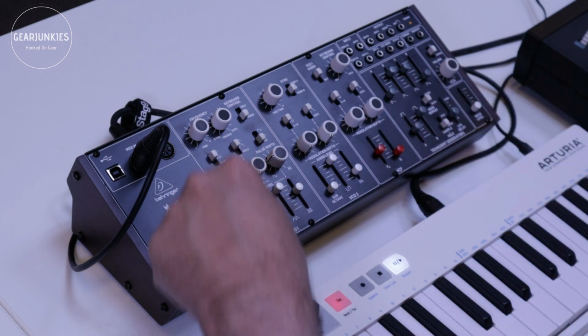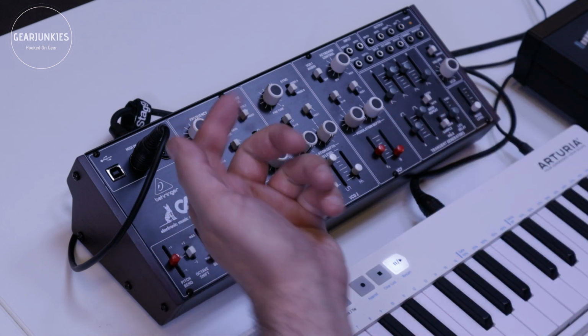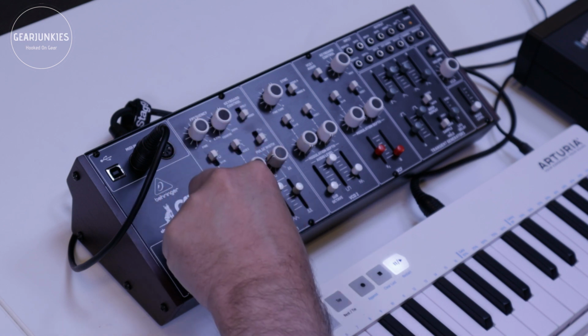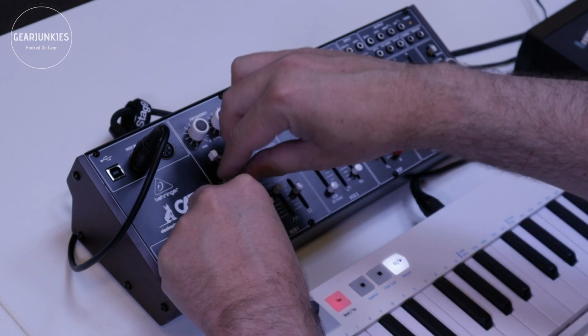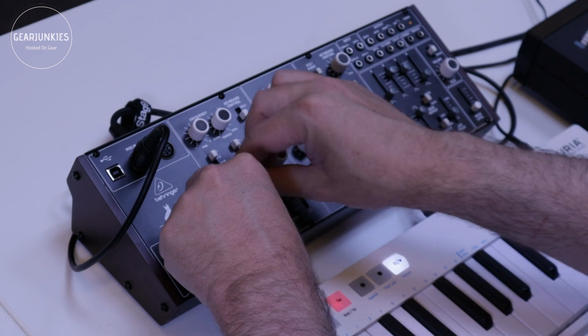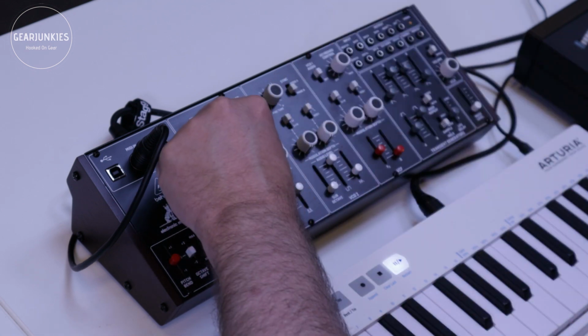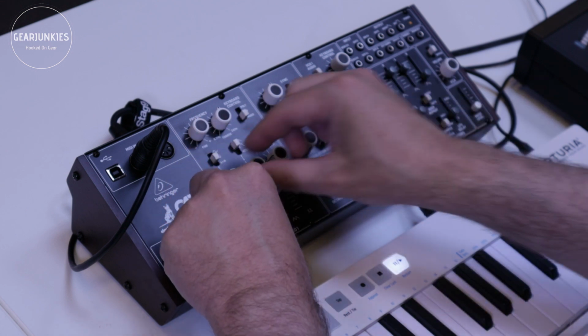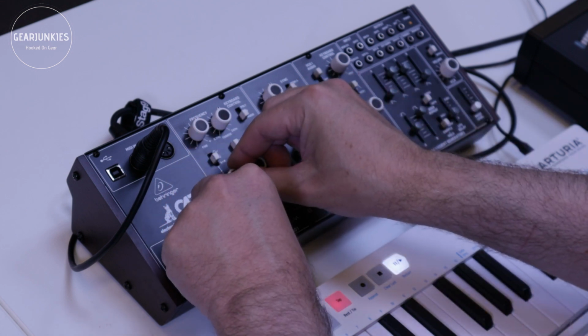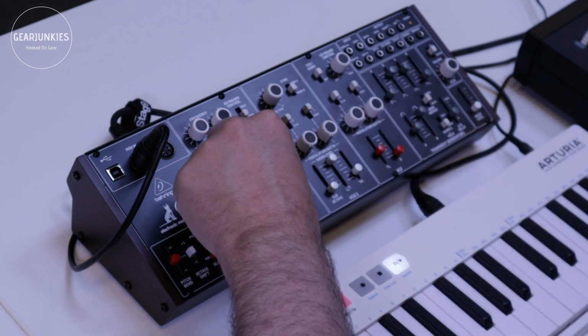Things get a little bit more extreme when you apply the LFO to the oscillators, which gives you some kind of vibrato effect like this. Or if you switch it to square wave, you get some nice frequency modulation.